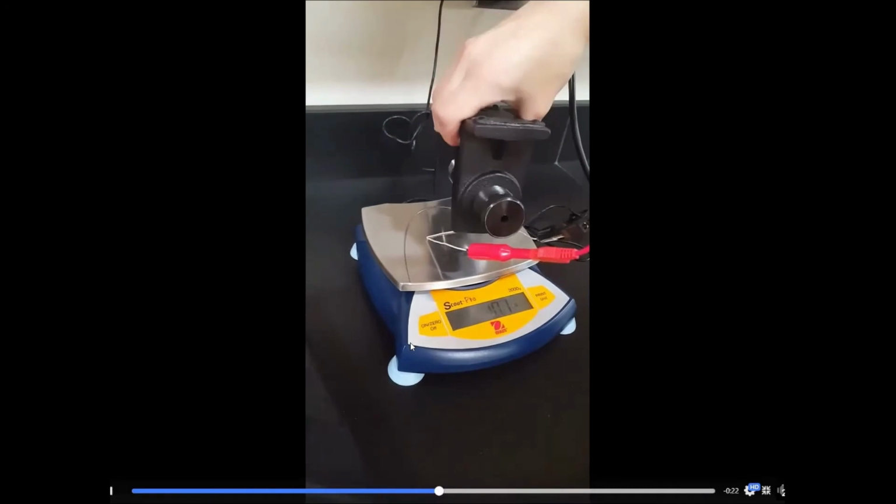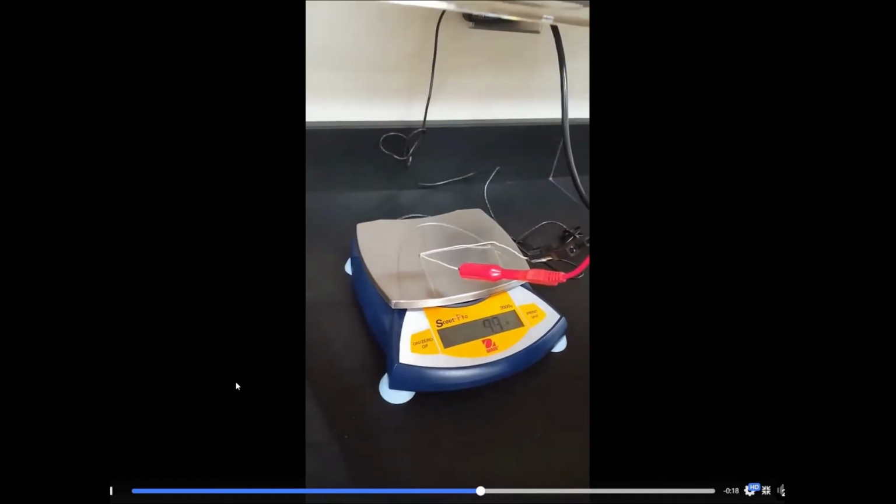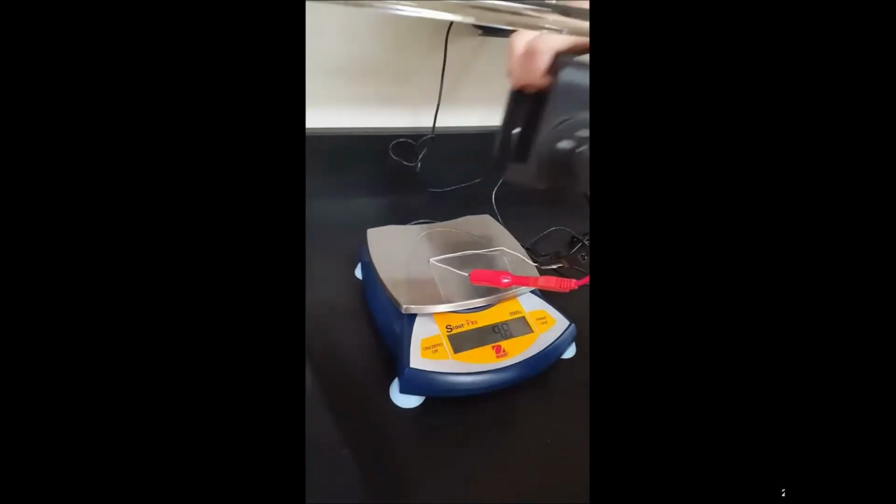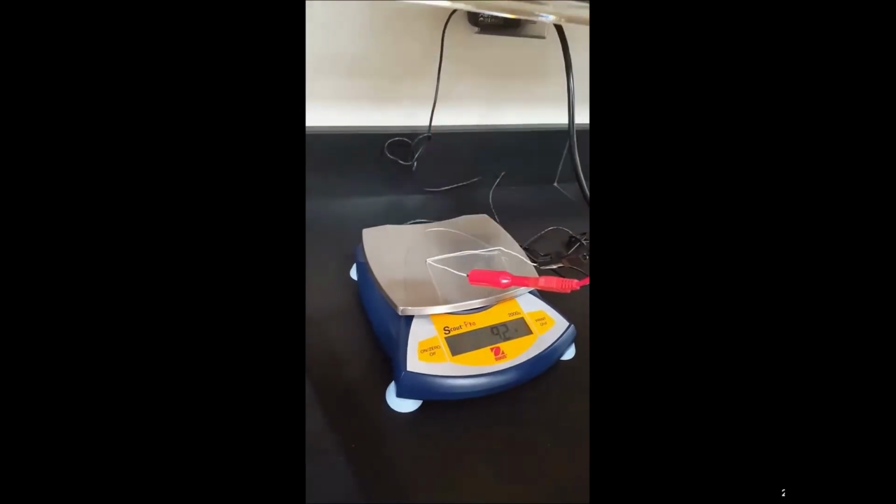So it increases when the magnetic field is approaching it. And then flip it the other way. You put permanent magnets in the system because you're able to actually. So it decreases because the magnetic field is pulling a force upwards.